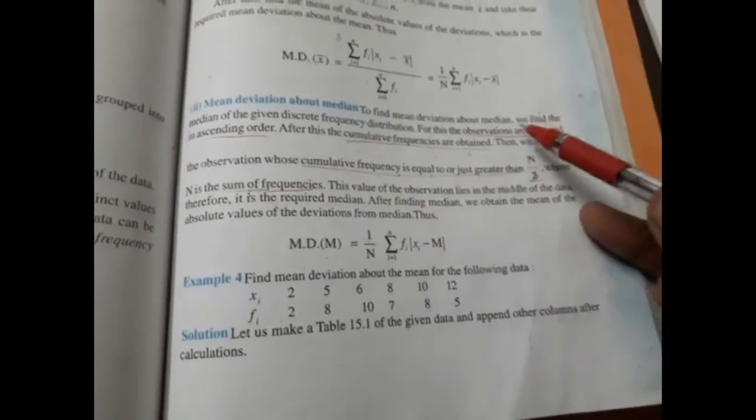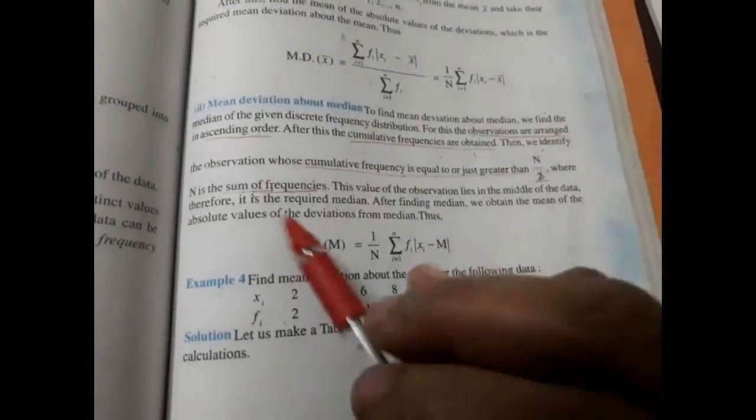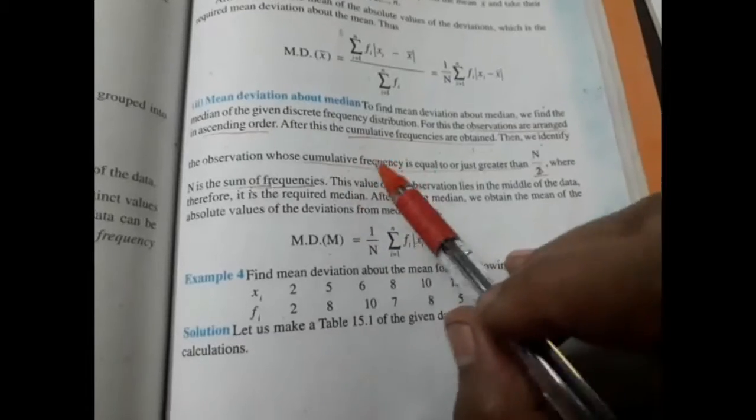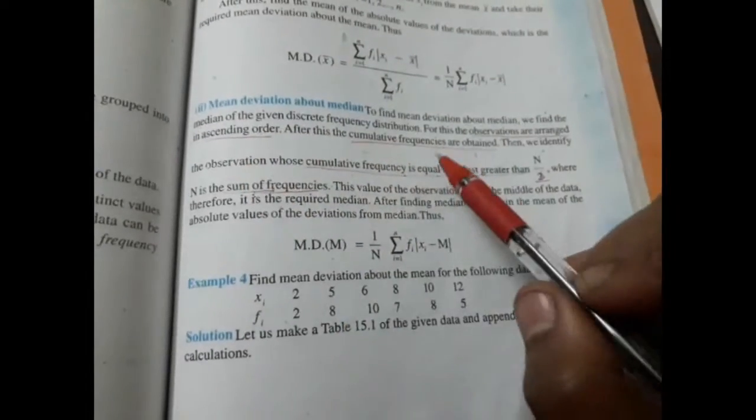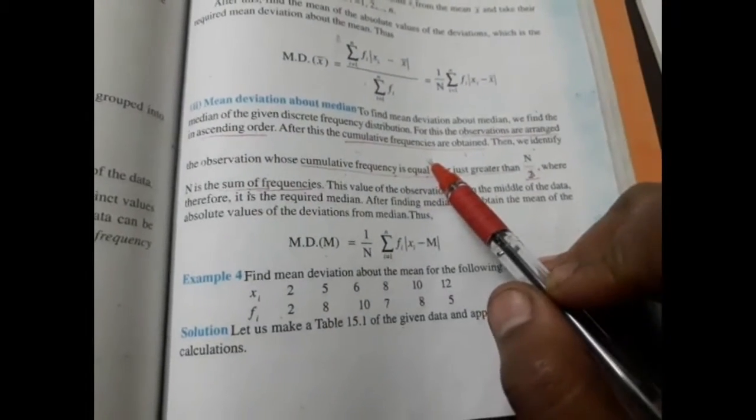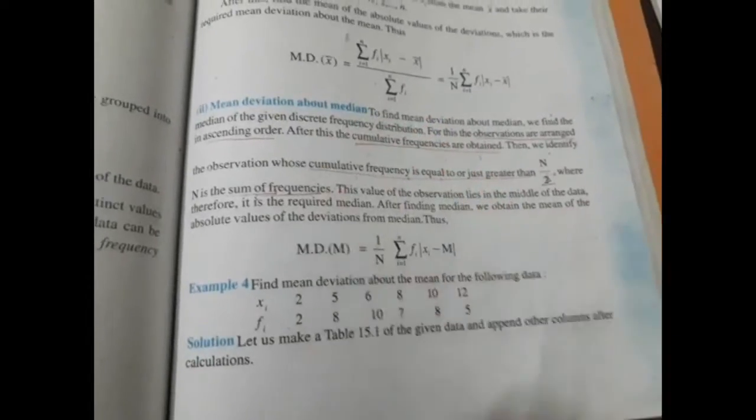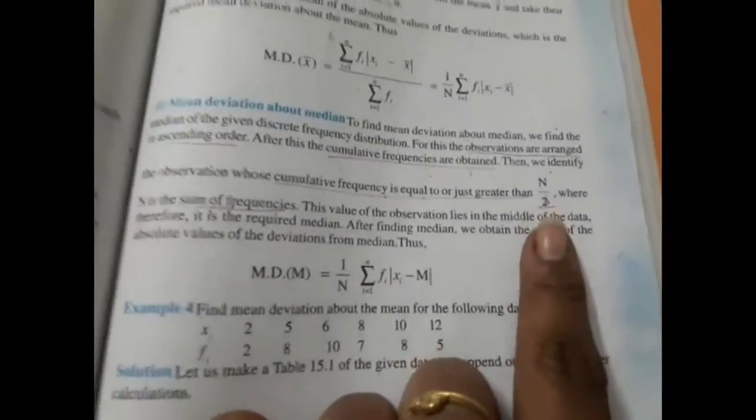I repeat, we arrange the data in ascending or descending order, mostly ascending. Then we find the cumulative frequencies. Then we check for the x value whose cumulative frequency is equal to or greater than this N by 2.